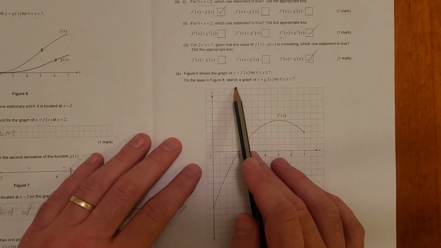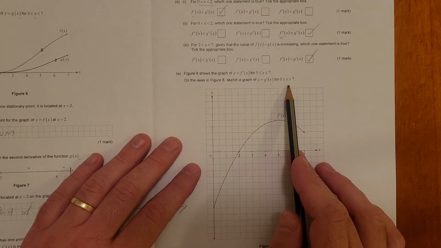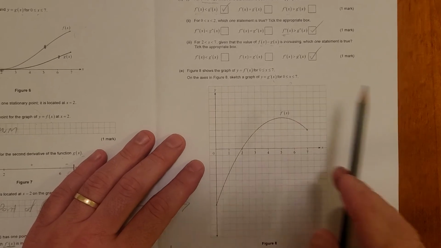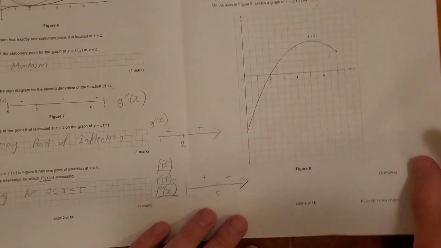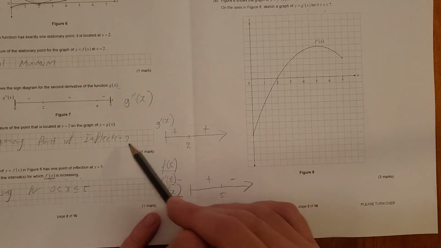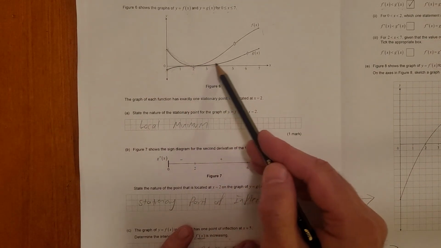Okay, on the axes below, sketch a graph of g dash of x between 0 and 7. Now, the first thing is we've got our sign diagram here of g dash of x. Okay, we use that for this step here. And what we can see is that g of x is increasing until we get to 2, and then it keeps increasing.